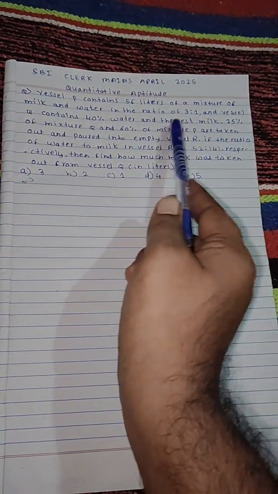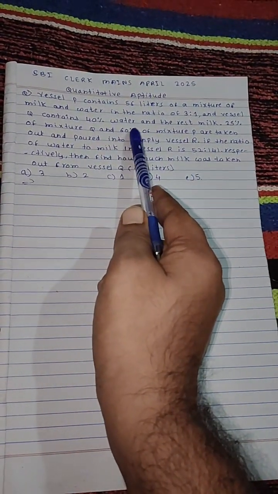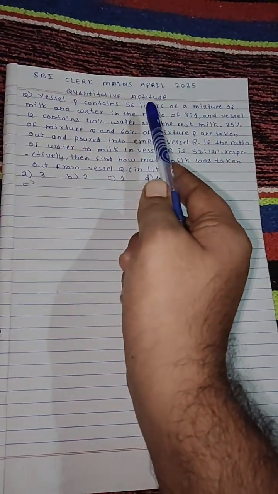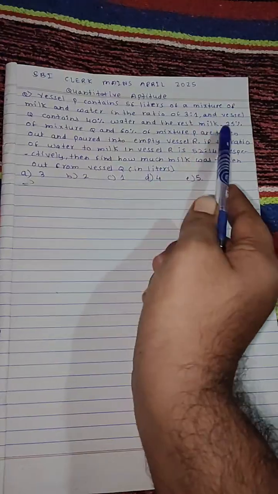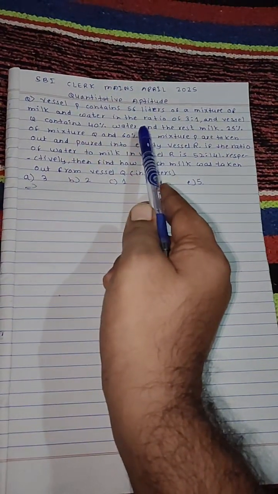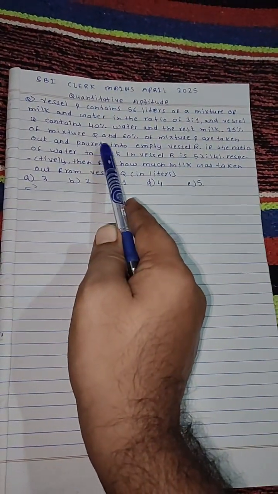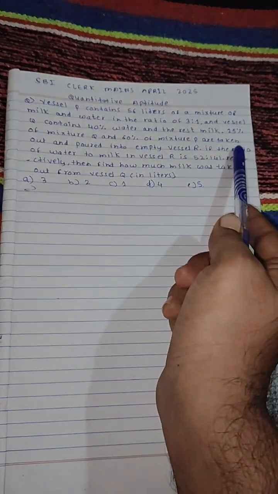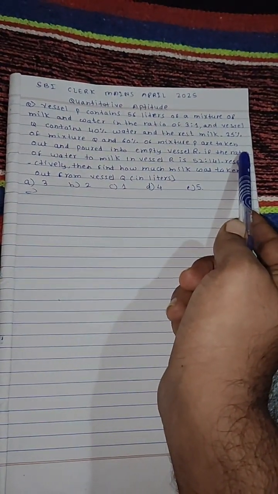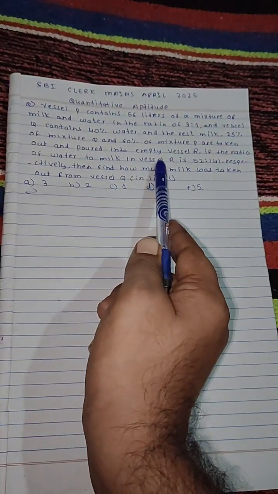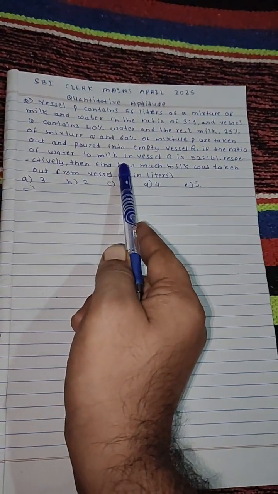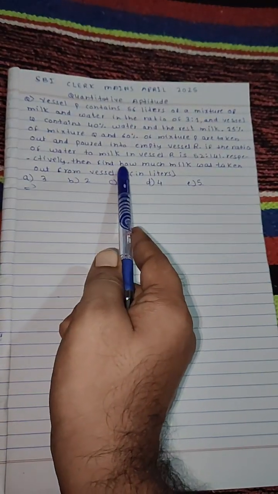So 25% of mixture Q and 60% of mixture P are taken out, meaning from P 60% is taken and from Q 25% is taken, and it is poured into an empty vessel R. In that vessel, the ratio of water to milk is 52 is to 141. We need to find how much milk was taken out from vessel Q.